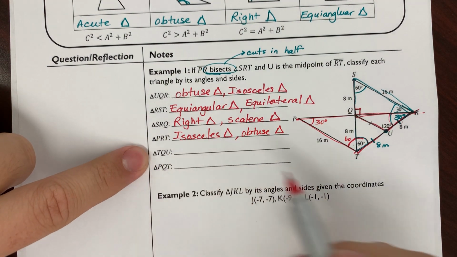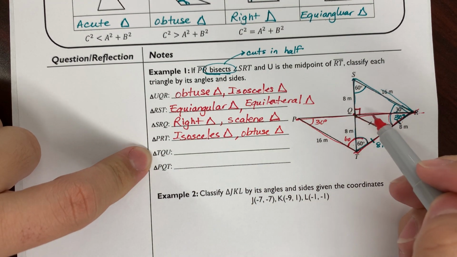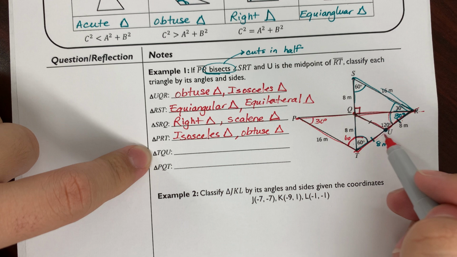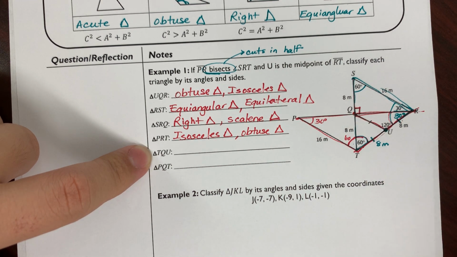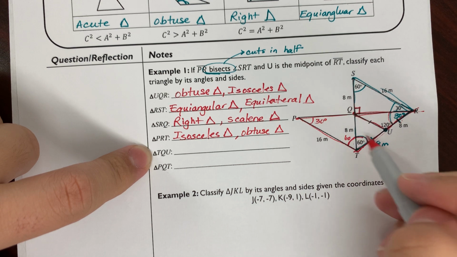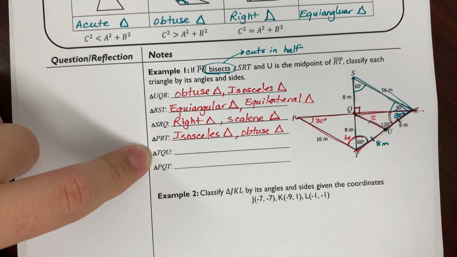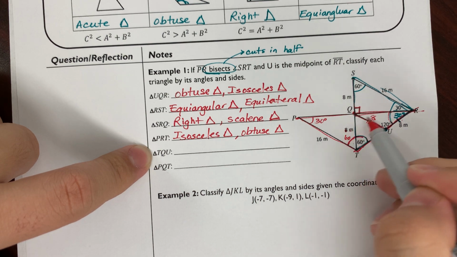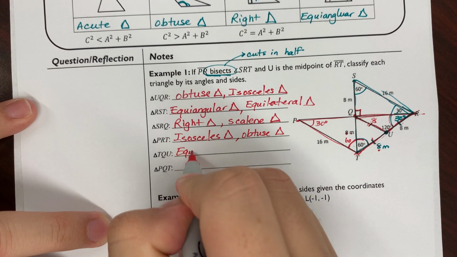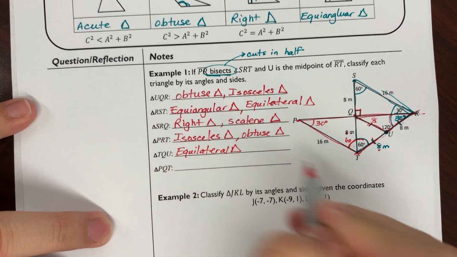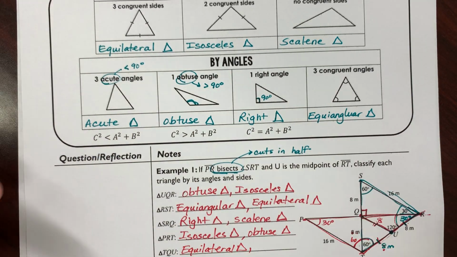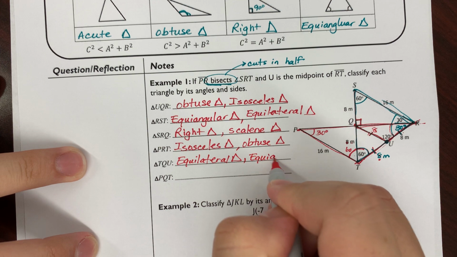All right. So now let's look at triangle TQU. Well, let's see. This one, we have two sides that are the same, so we know that much. And then here's the thing. These two sides are also the same, and if this is 8 right there, right? These two tick marks are telling you that these two sides are the same, and if this is 8, then that means that this is an equilateral triangle. And if you were paying attention to what I said literally a minute ago, if we have an equilateral triangle, then it's also equiangular by default. So we're going to put equiangular.